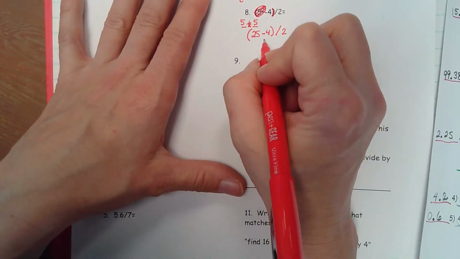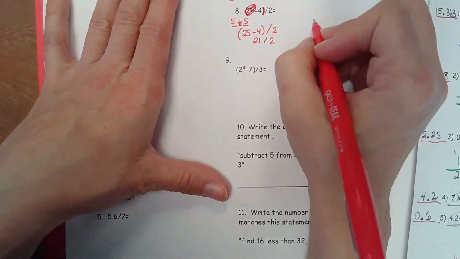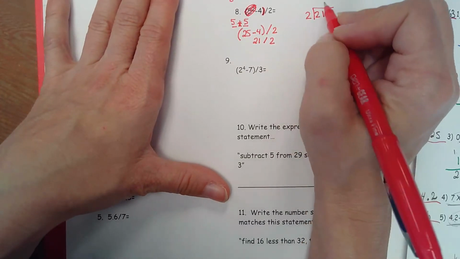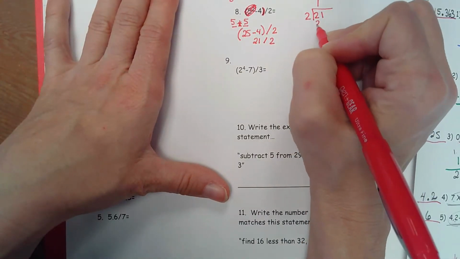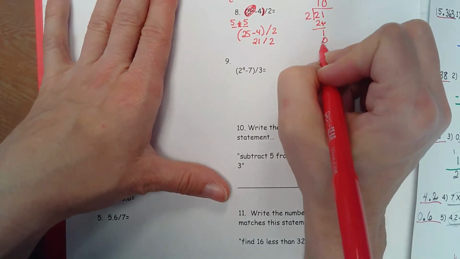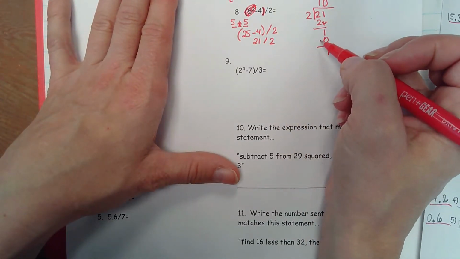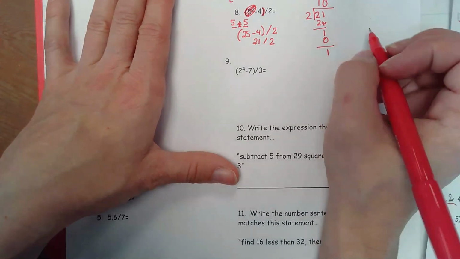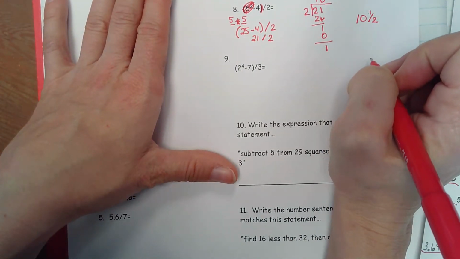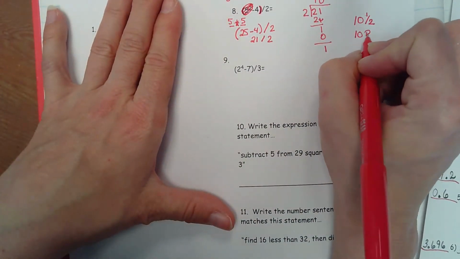25 minus 4 is 21. Divided by 2, well, off to the side, 21 divided by 2. 1 times 2 is 2. Bring down the 1. 0 times 2 is 1. Get a 1. I could record this a couple of ways. I could call this 10 and 1 half. I could call this 10 remainder 1.